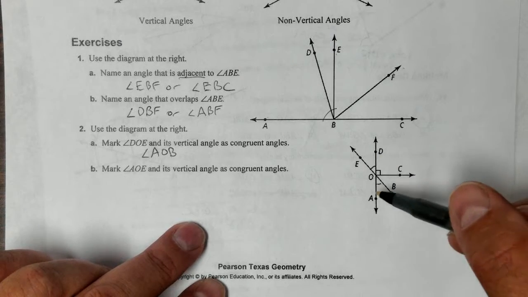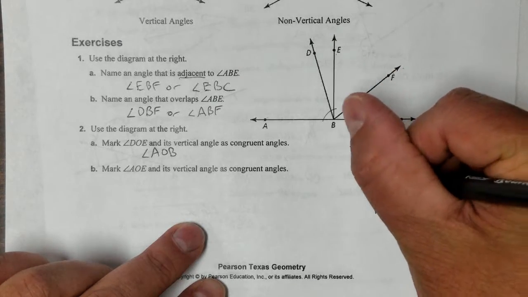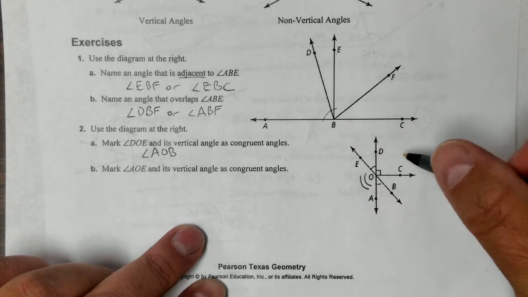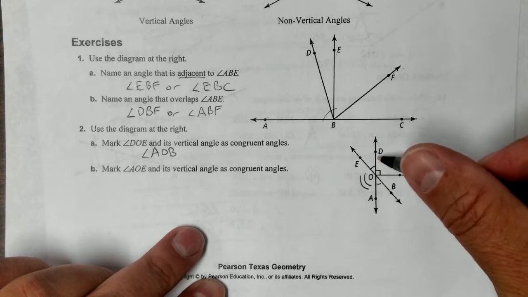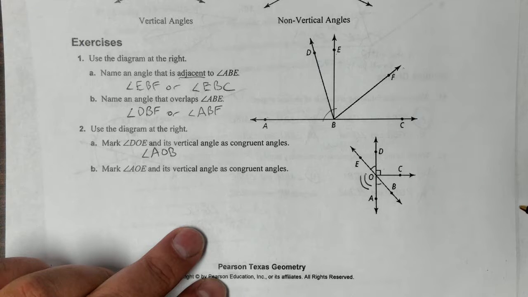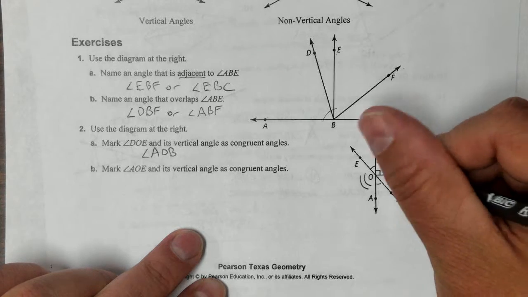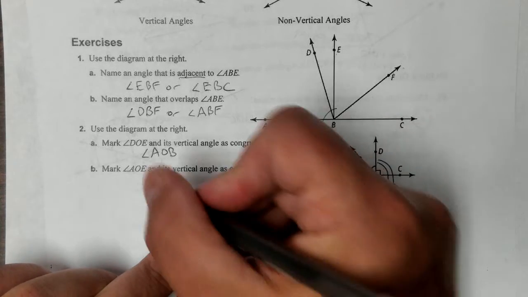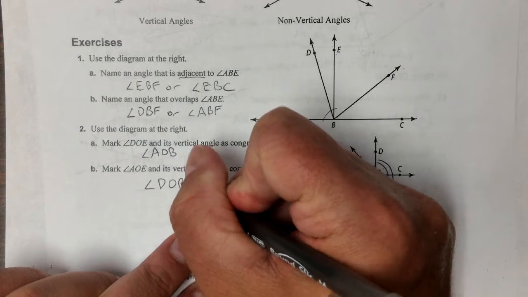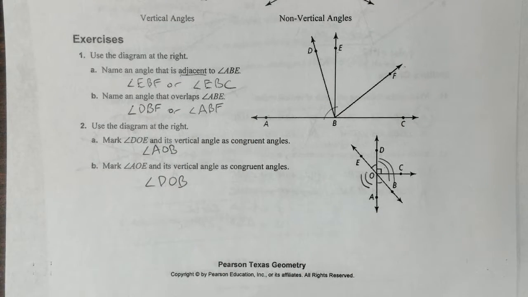And then AOE is here. I'm going to mark that with 2 marks. So would it be the 90-degree angle, or would it be DOB? Yeah, it'd be the DOB for that one. DOB. Because they not only have to be across from each other, they also have to be the same size.